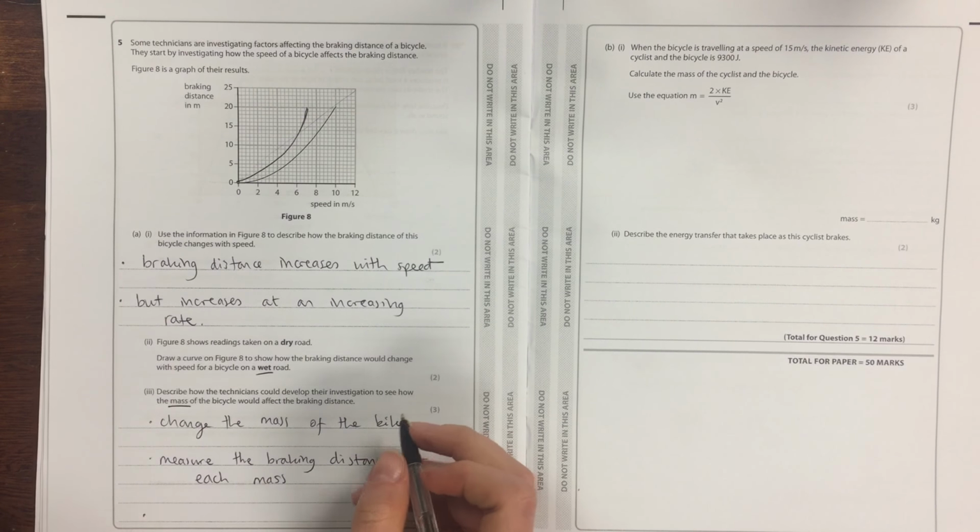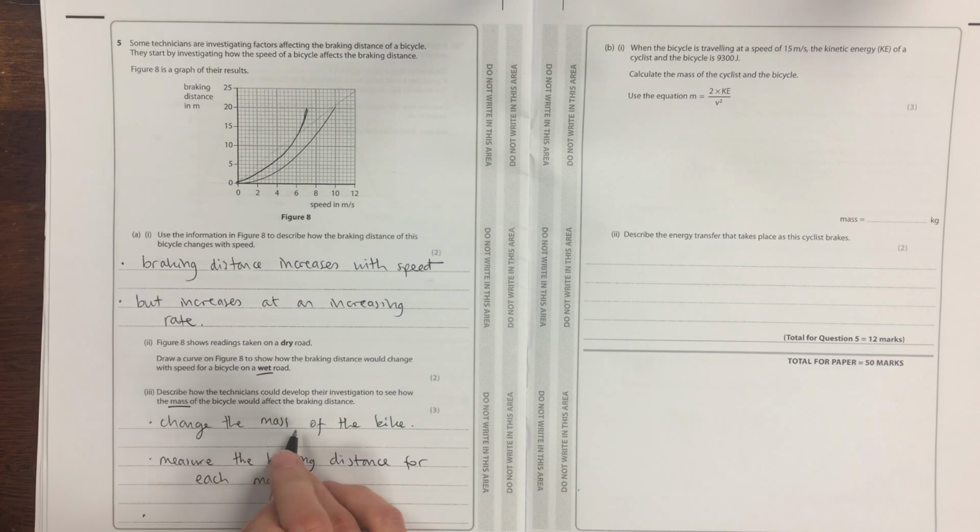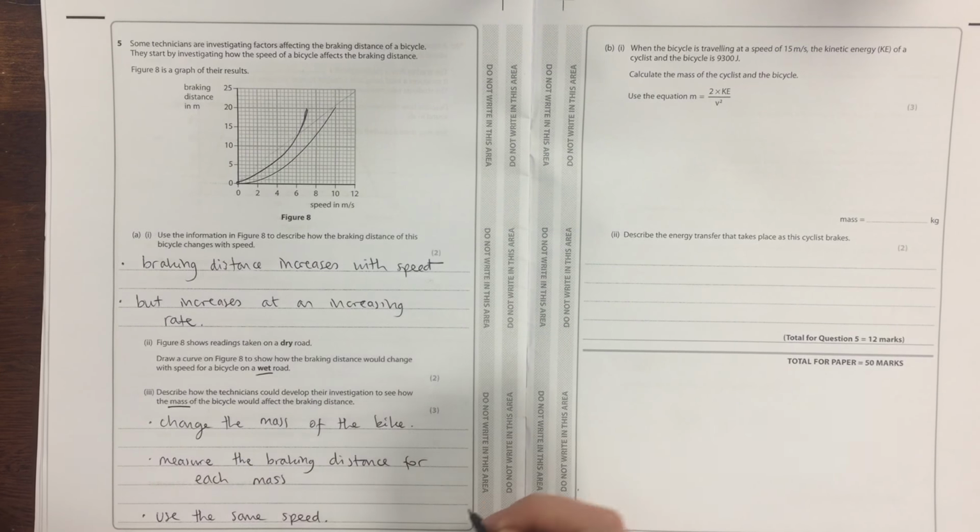And the final mark, we need to make sure what we're keeping the same. So we're changing the mass of the bike, we're measuring the braking distance, we should use the same speed for each test. You could also say use the same cyclist or the same force. So as long as you've talked about something you're keeping the same.